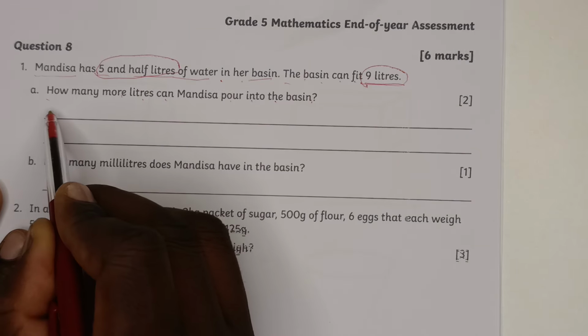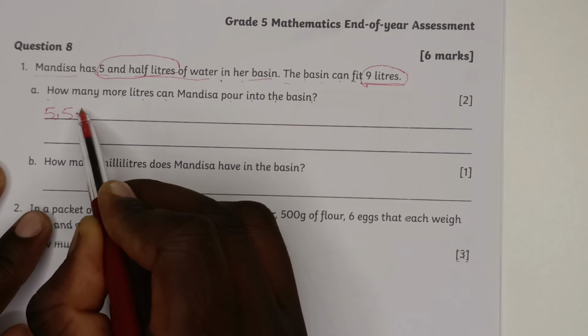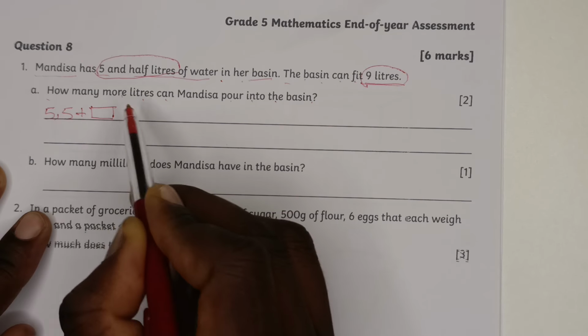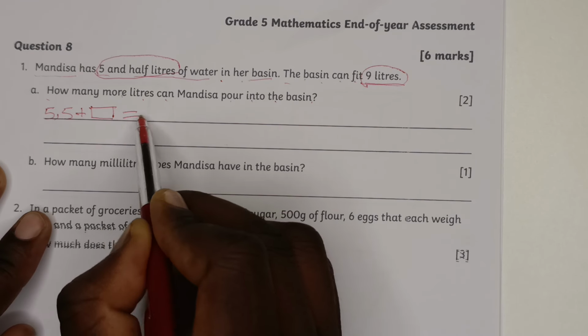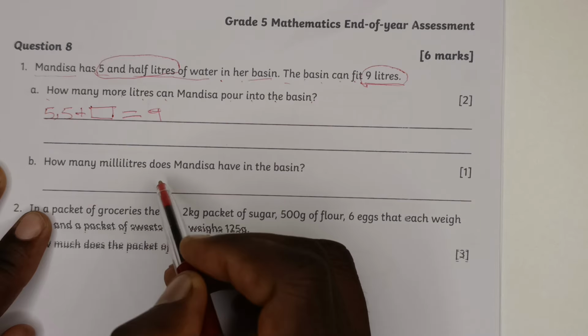We say 5.5 plus what should give us 9 liters.